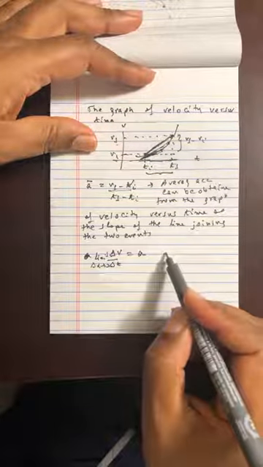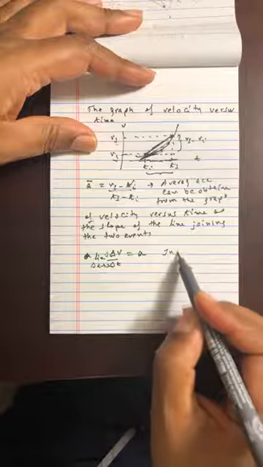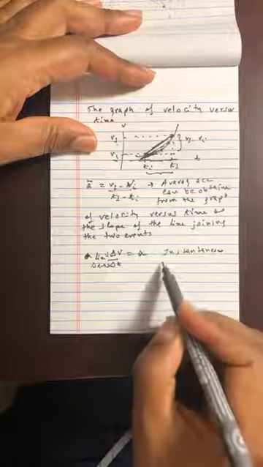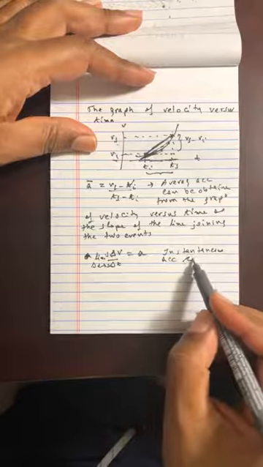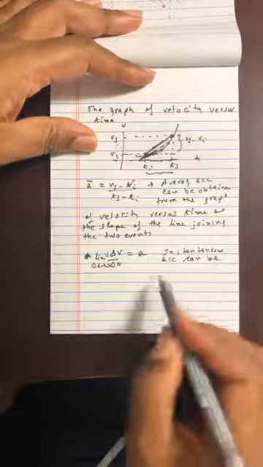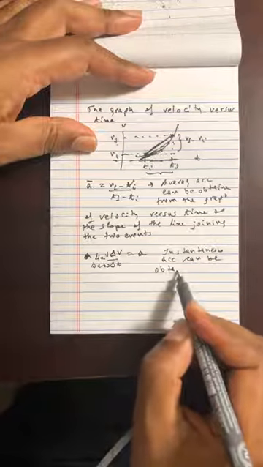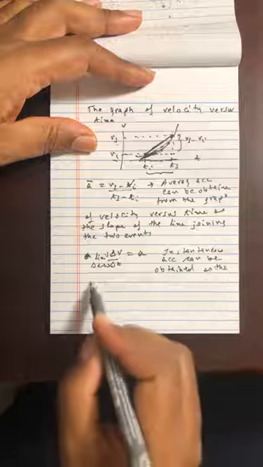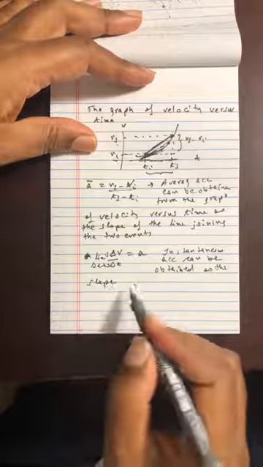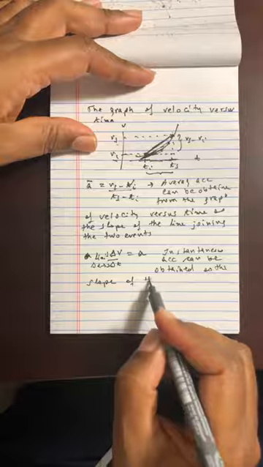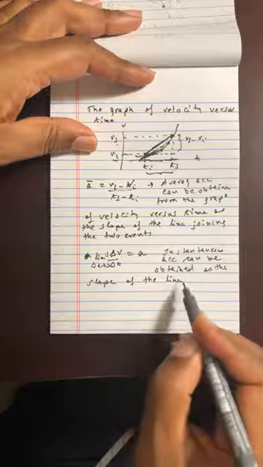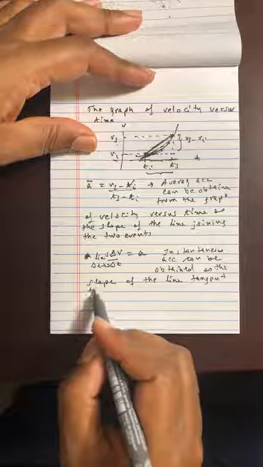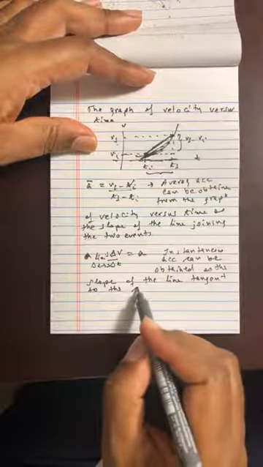So you can say that instantaneous acceleration can be obtained as the slope of the line tangent to the curve at the given point.